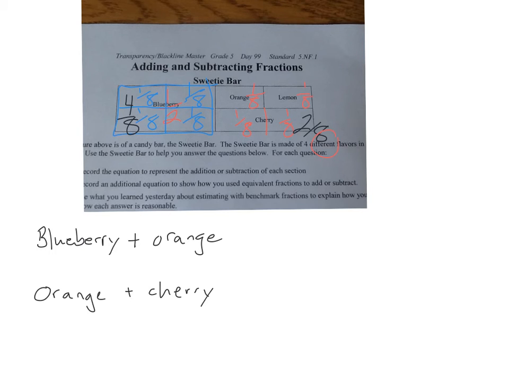So if I wanted to add blueberry plus orange, and I'm now working down here, I'm going to not use the 1/2, but instead I'm going to use the 8ths for that. So I'm going to say the blueberry was 4/8, plus the orange, which was 1/8. So I'm still dealing in 8ths, which is really important to have that common denominator. But I have 4/8 plus 1/8, that would be 5/8. And you can see it up here, 1, 2, 3, 4, 5. So that was 5 out of the 8 pieces.